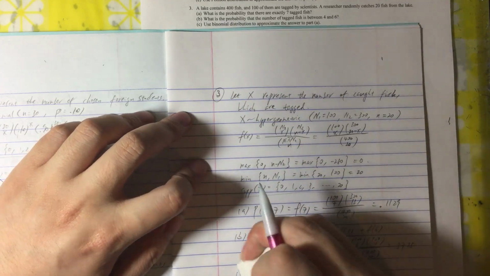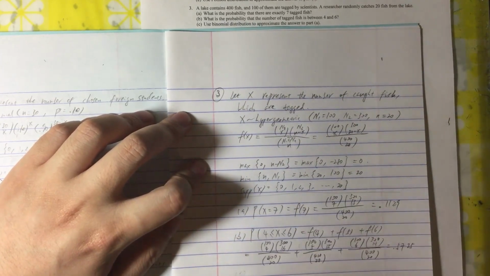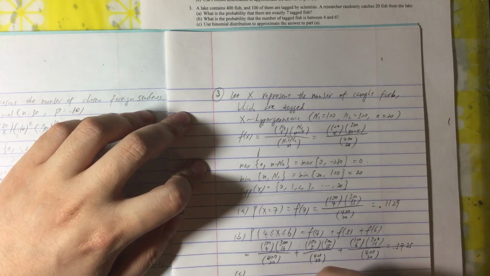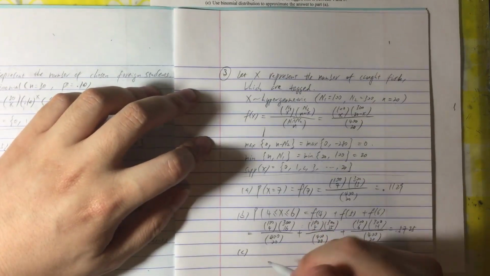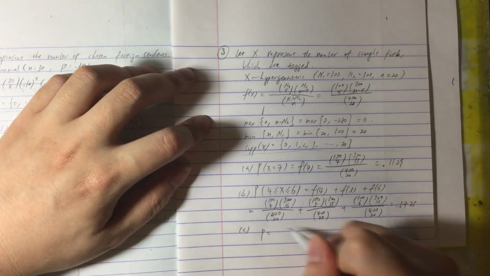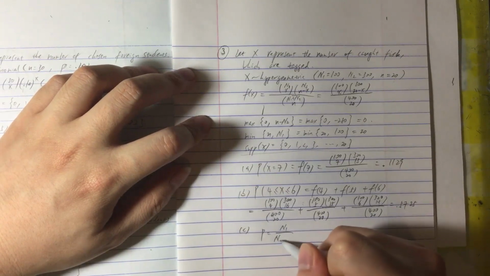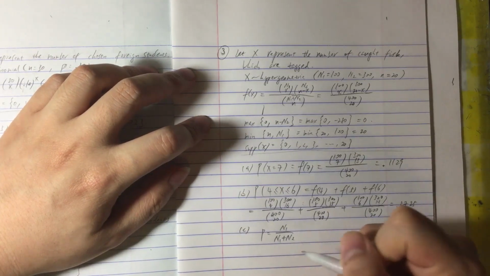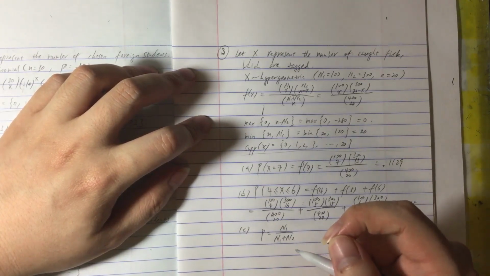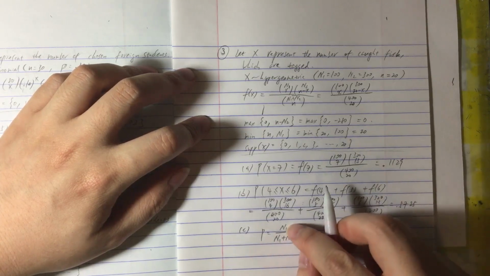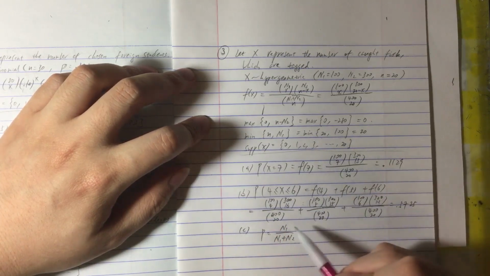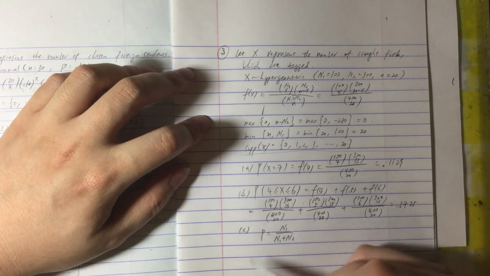When we use binomial distribution to approximate hypergeometric distribution, n stays the same, and I let p equal n1 over n1 plus n2. That is the number of viewable outcomes divided by the number of all possible outcomes.